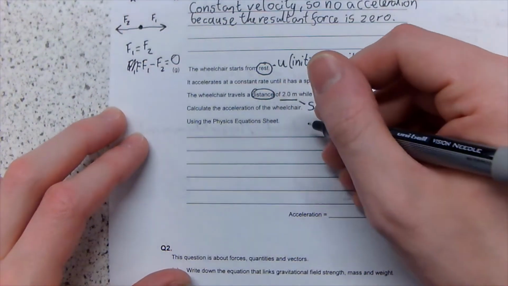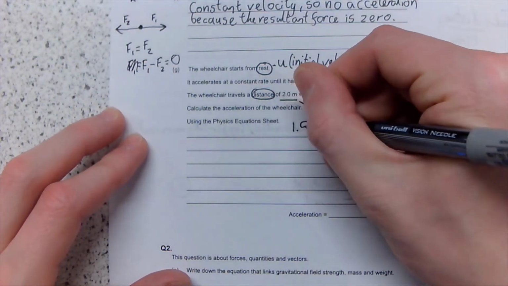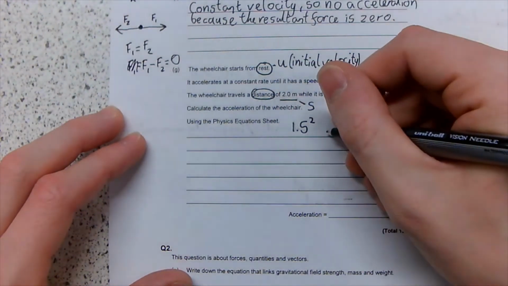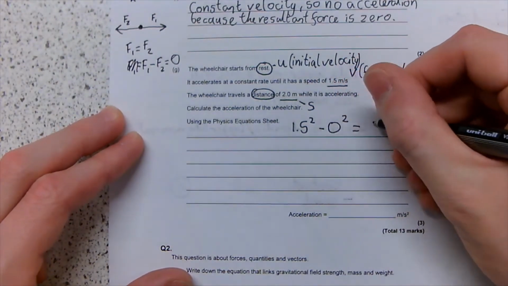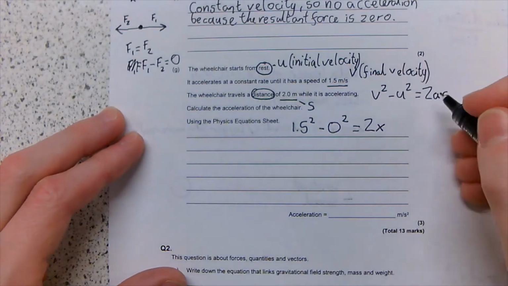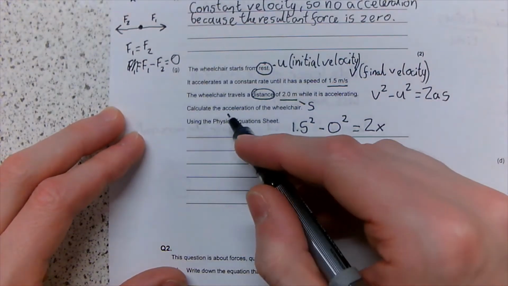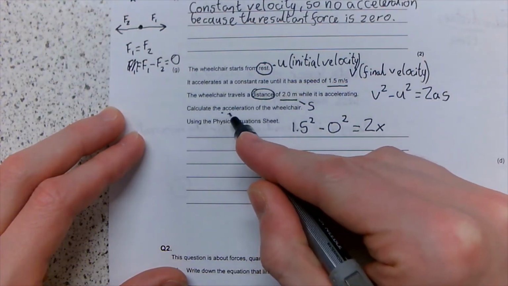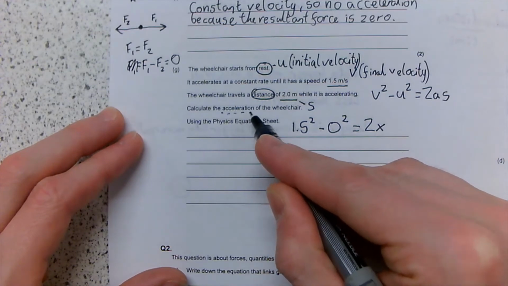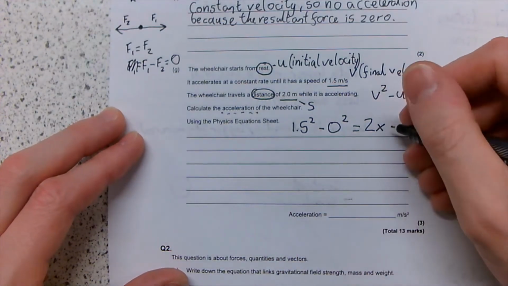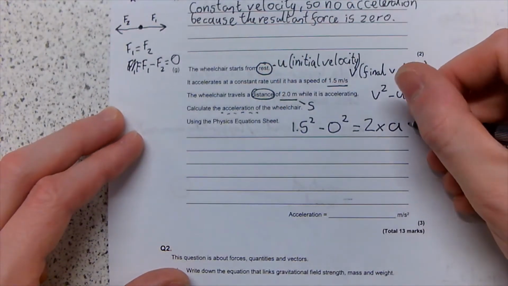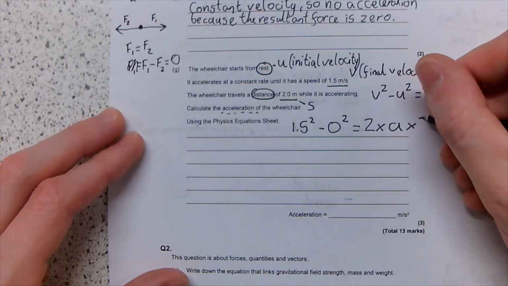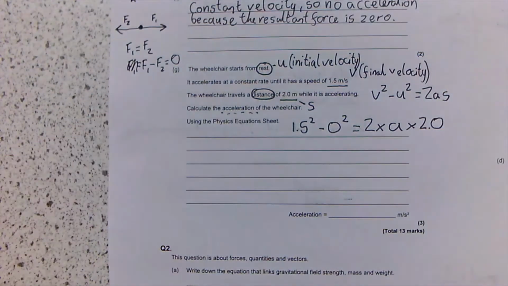So if I start writing this out, I'm going to have 1.5 meters per second squared minus 0 meters per second squared equals 2 times my acceleration. Now, this is what I'm trying to work out for my final answer. So that's what stays as a symbol, A. And then S, which is my symbol for distance or displacement, which in this case is 2.0. So there's my equation written out.